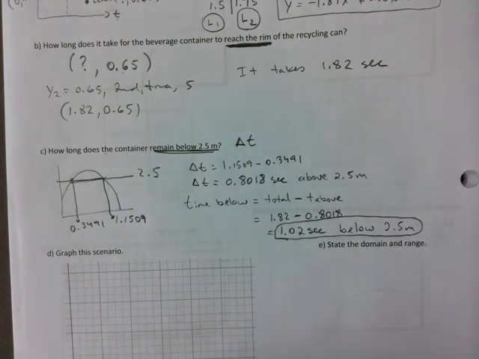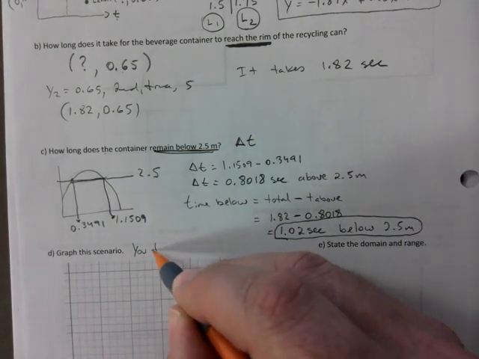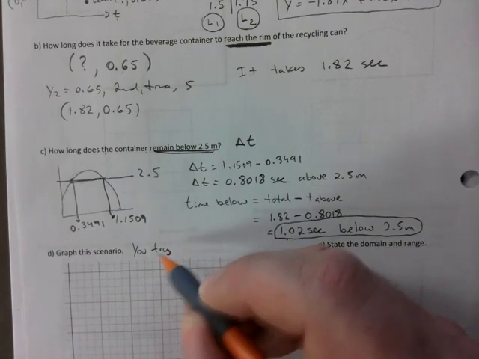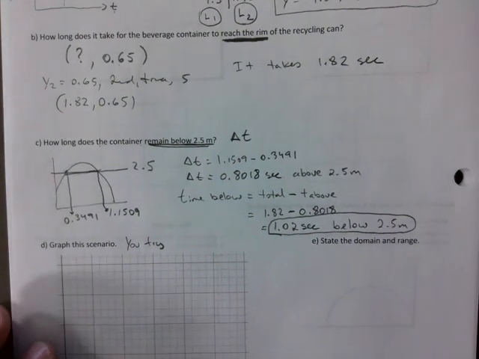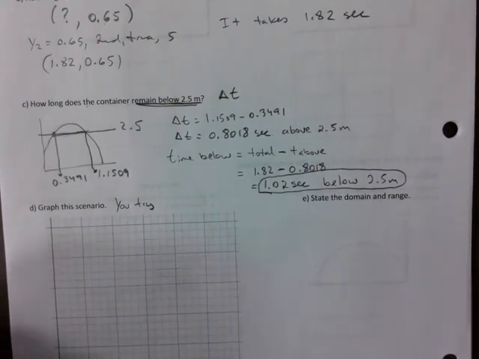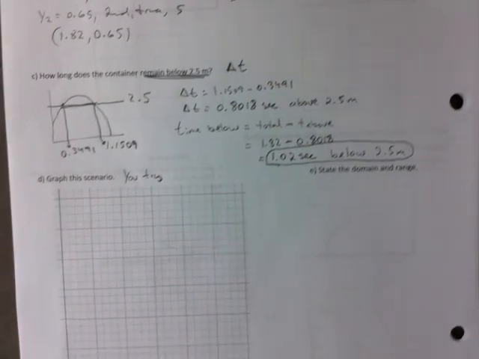Graph this scenario. I'm also going to say you try. Go ahead. You try. And I will post this. So if you want to practice graphing, you go for it. But you already know what's happening when it comes to the graph. You should know at least how to graph at this point.